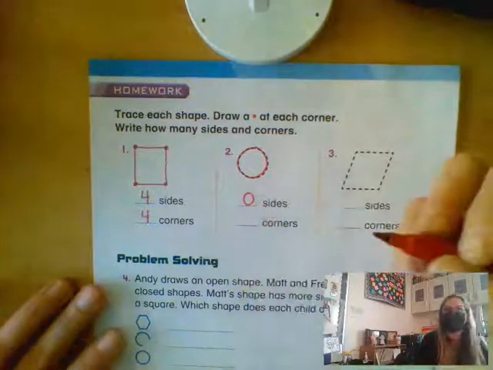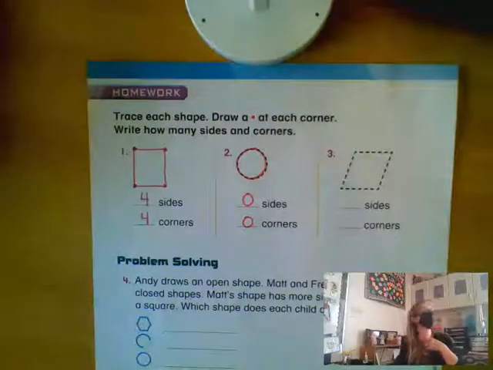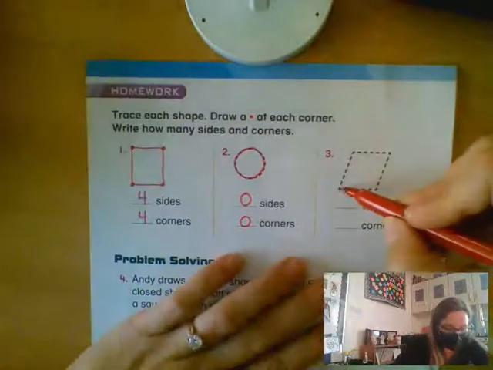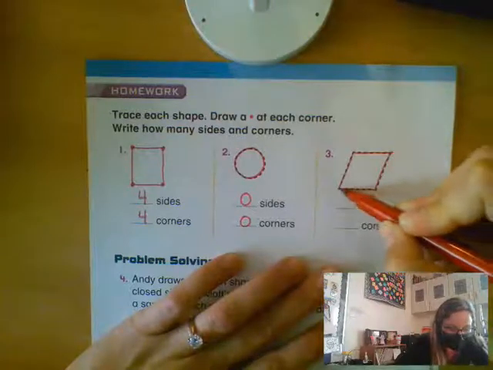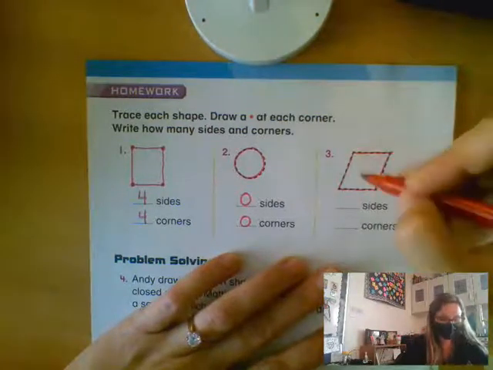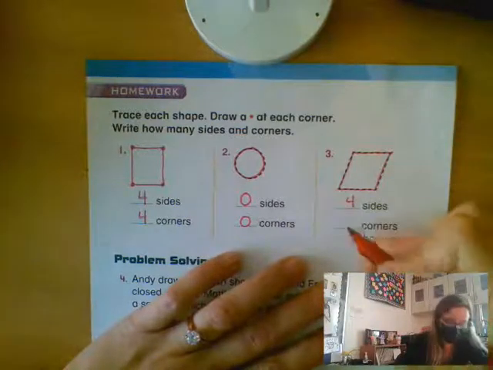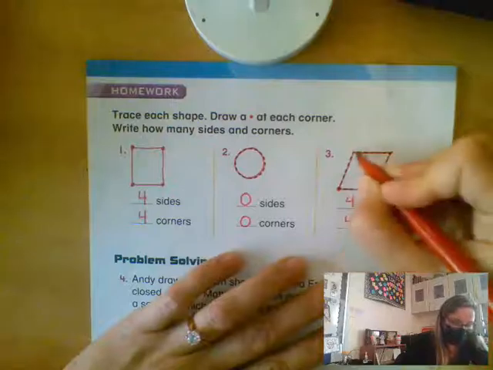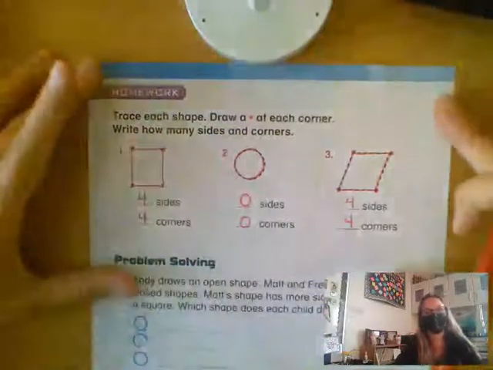What about corners? 0. Good job. Camila, that last shape, number 3. How many sides does it have? 4 sides. How many corners? 4. Excellent. That shape is called a rhombus. Sometimes people call that a diamond. It's called a rhombus, okay?